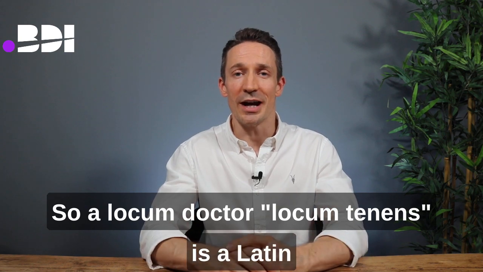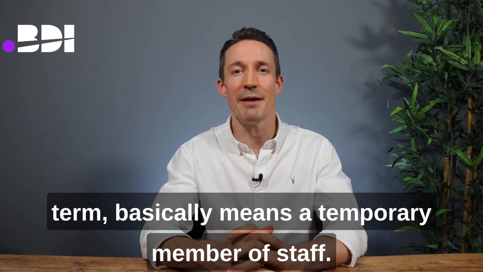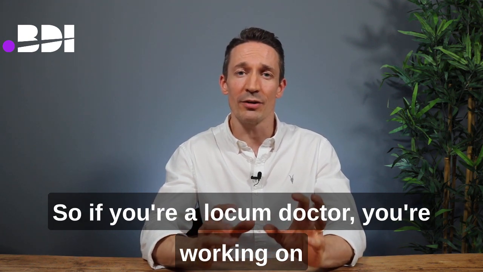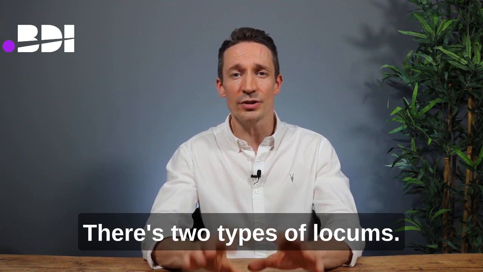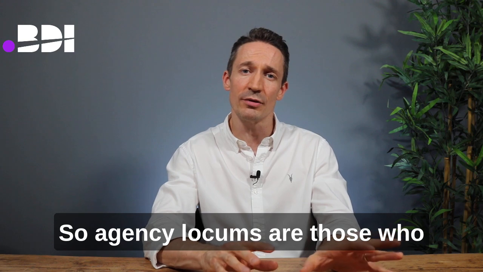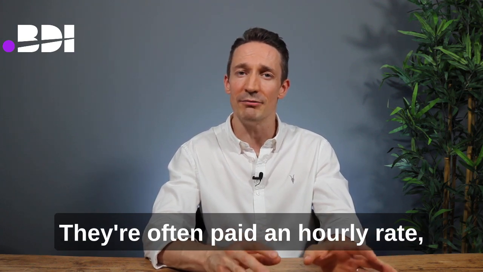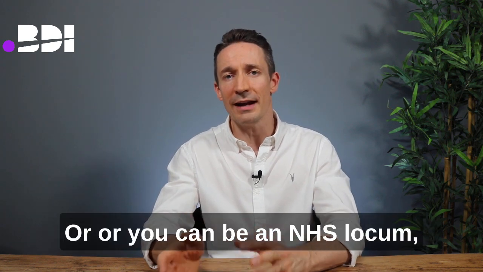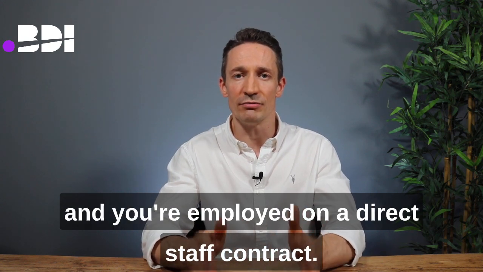So a locum doctor, locum tenens, is a Latin term that basically means a temporary member of staff. If you're a locum doctor, you're working on a fixed term contract, you're not there permanently. There are two types of locum. Agency locums are those who are employed by a private agency. They're often paid an hourly rate, which tends to be quite expensive. Or you can be an NHS locum, which means you work directly for the NHS and you're employed on a direct staff contract.